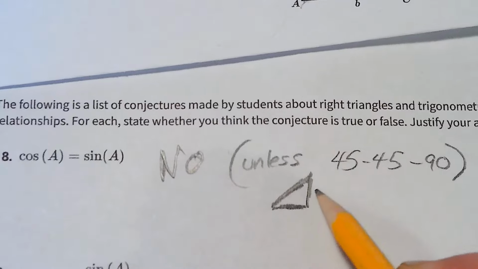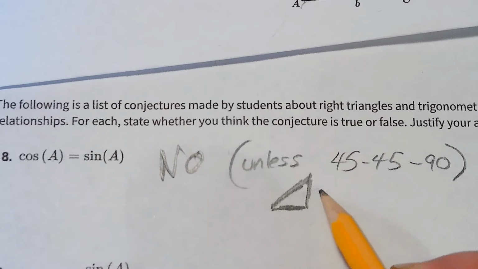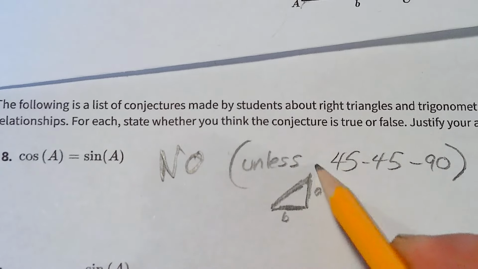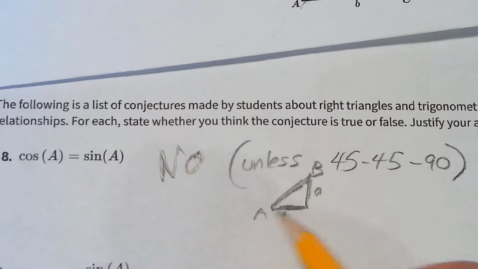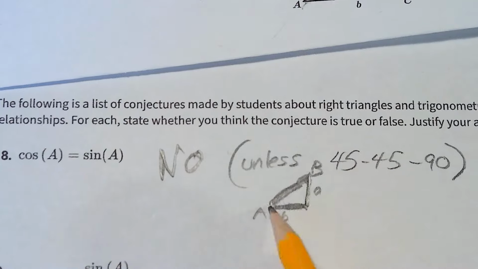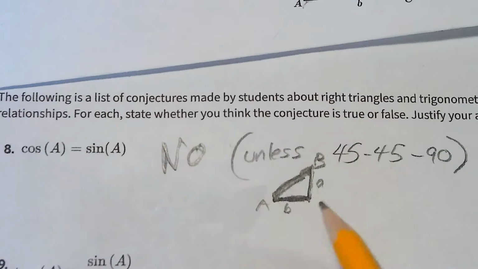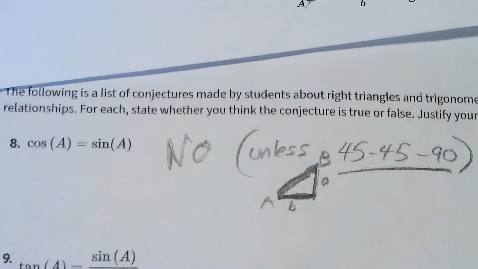And then sine and cosine are the same because A and B are the same length. So the ratios are the same number. Even though you're building them with different sides, those two sides are the same length in a 45, 45, 90.